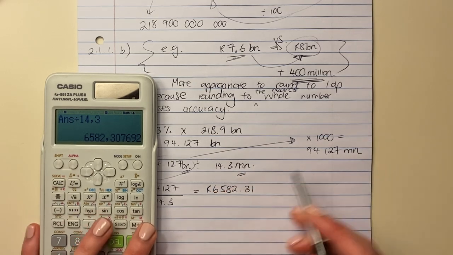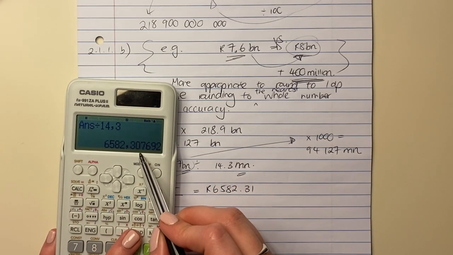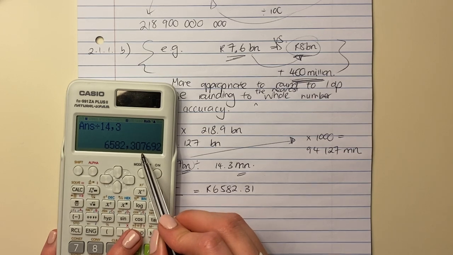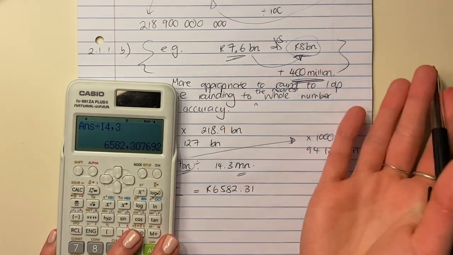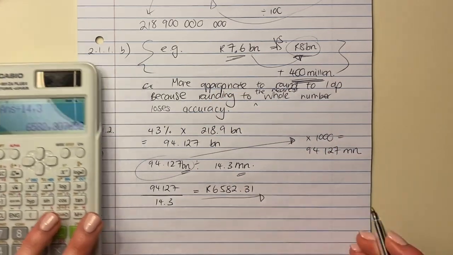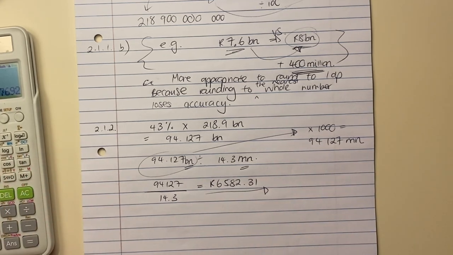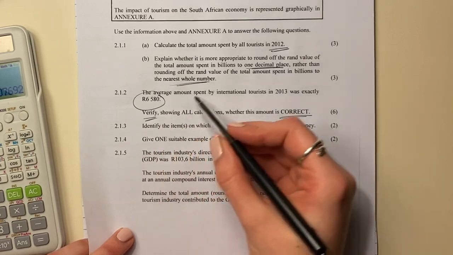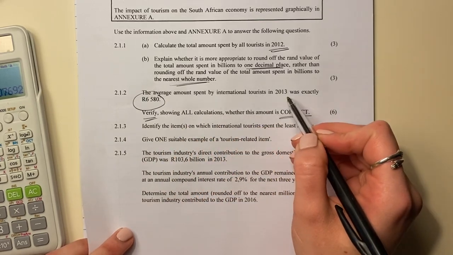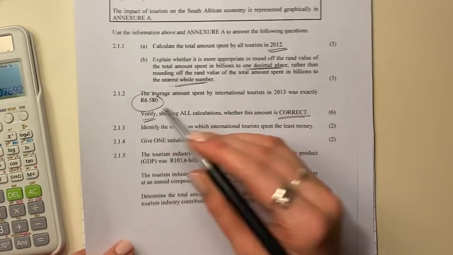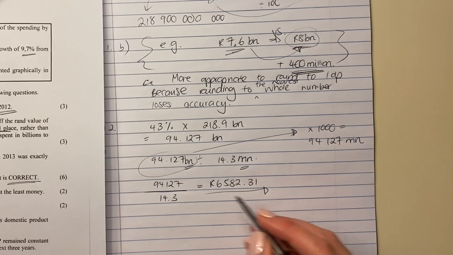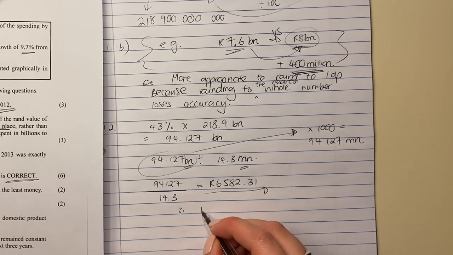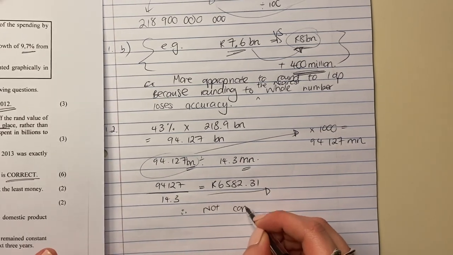6582.31 Rand. Why is it 31? Remember, we round off to 2 decimal places with currency. The third decimal is 7, it's above 5, so we round up. Now, are we done? No, we're not. We haven't answered the question fully. It says the average amount spent by international tourists in 2013 was exactly this amount. Well, is our answer exactly? No. So we say, therefore, not correct.